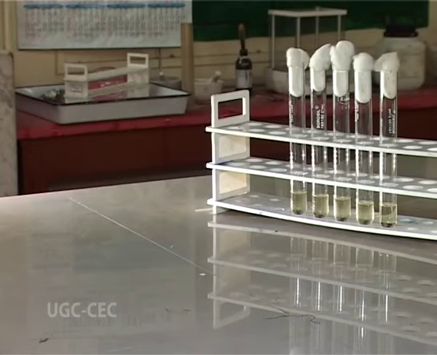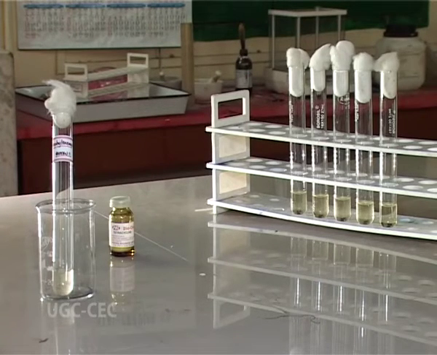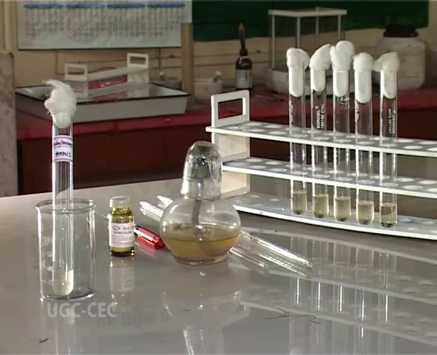We require a nutrient broth solution which is dispensed in sterile test tubes. We require a pure culture, that is Staphylococcus aureus, and a standard concentration of antibiotic. We require sterile 2 ml and 10 ml pipettes. We require a spectrophotometer, glassware marking pencils, a spirit lamp, etc.